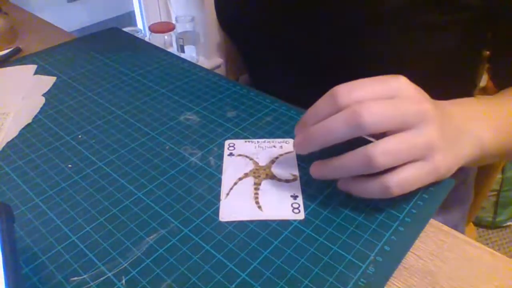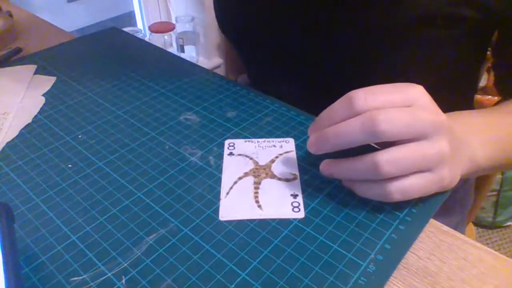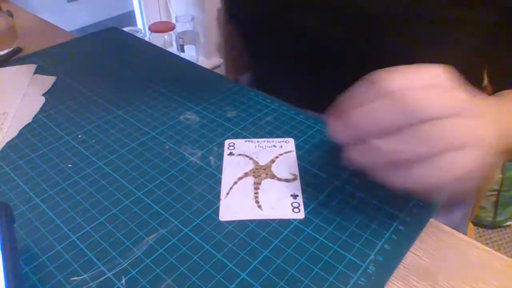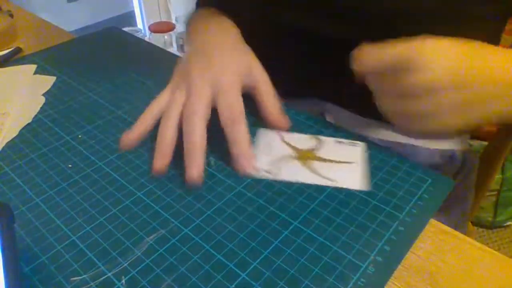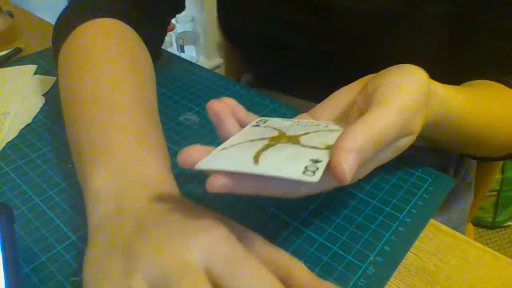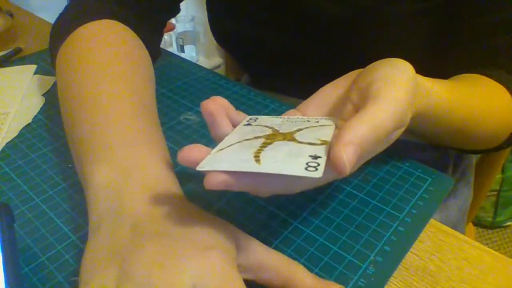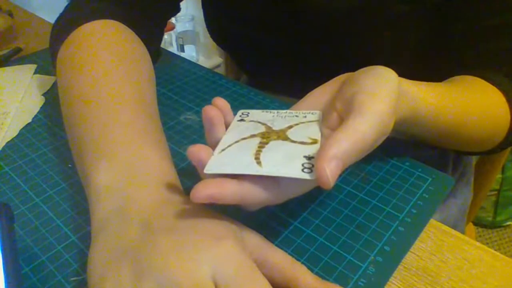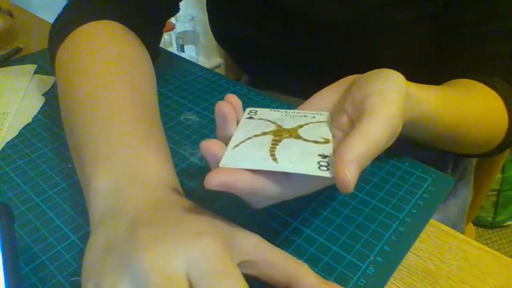But I will try and continue this at least once a week, hopefully daily, but I'm still at university, so we'll see. But this is my Ophiolippidae. Ophiolippidae. Right, we're gonna have to get better at saying this because this is embarrassing.